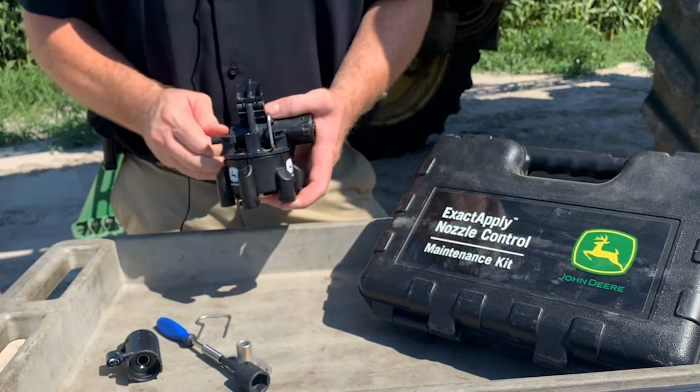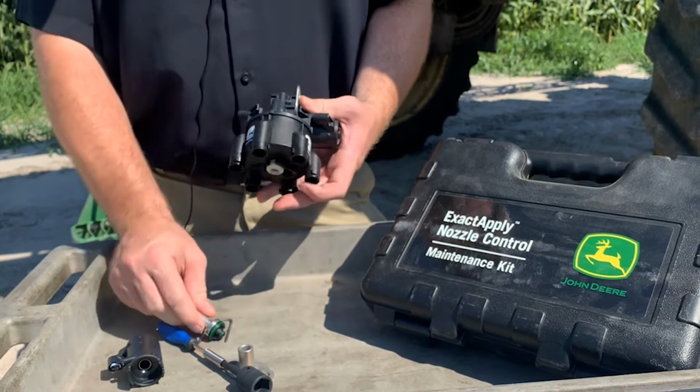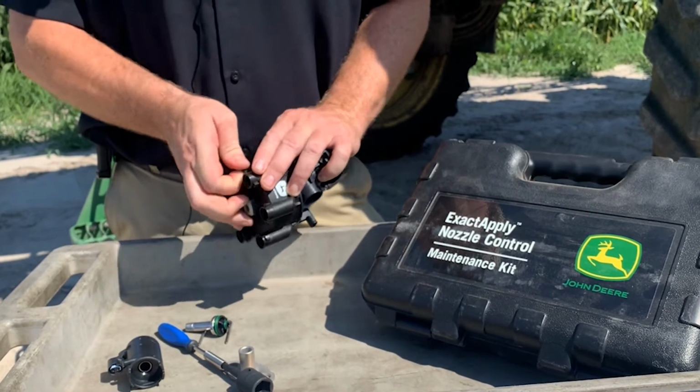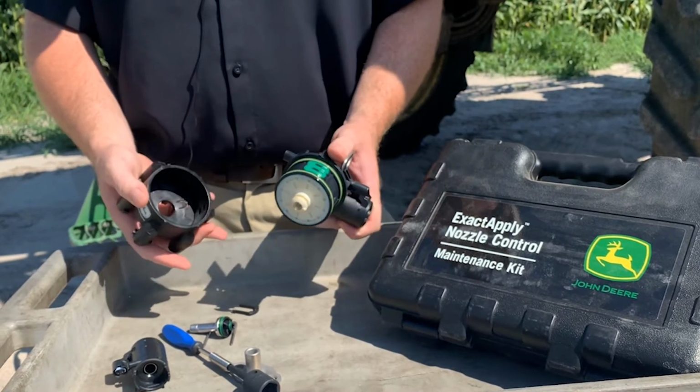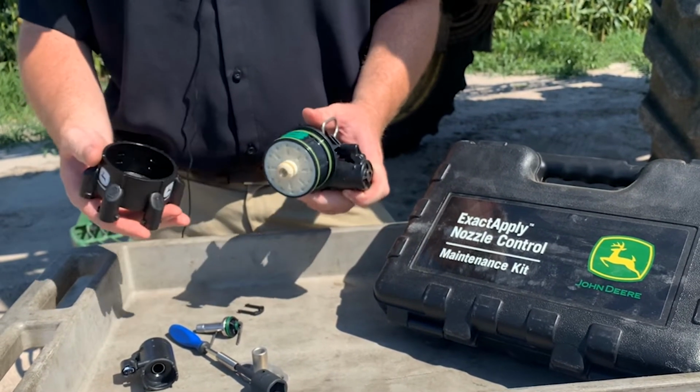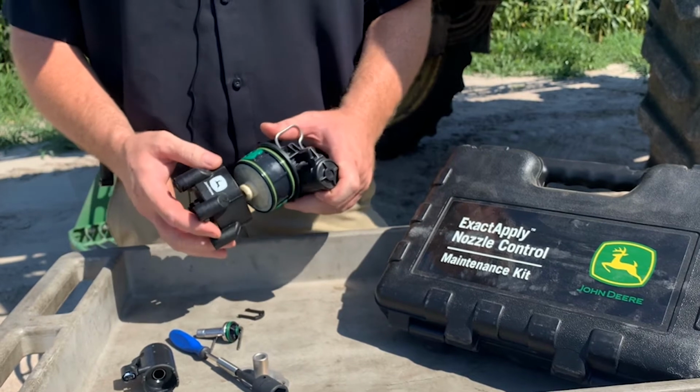Beyond that, just to show how simple and easy these units are to work on, we can replace coils, we can replace spools, and then we can replace the turret at the bottom, which is what is going to likely get damaged if you have an impact of some sort. So it just shows how easy they are to disassemble and replace parts as needed.